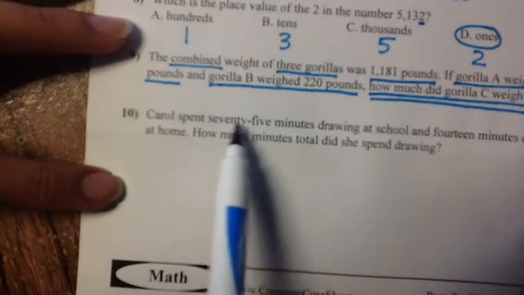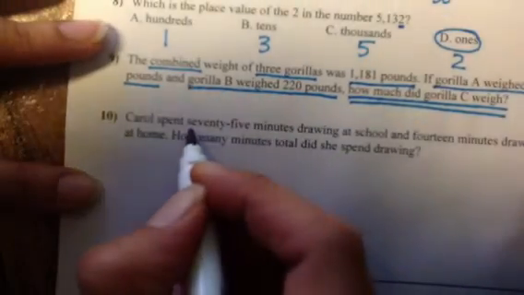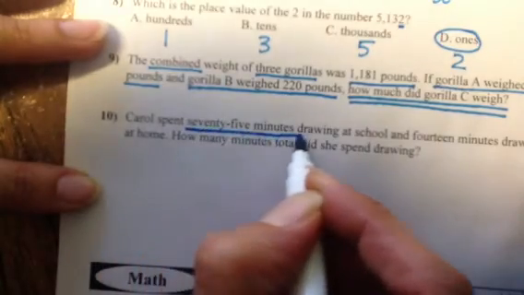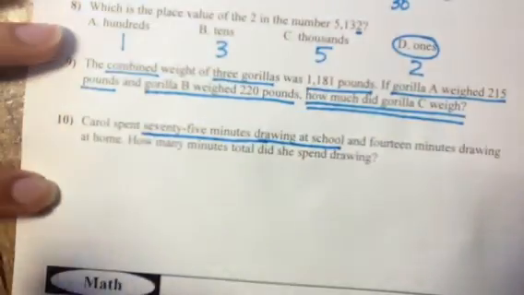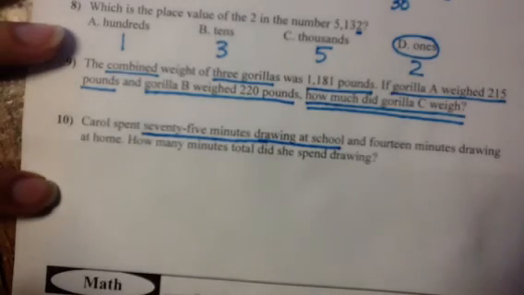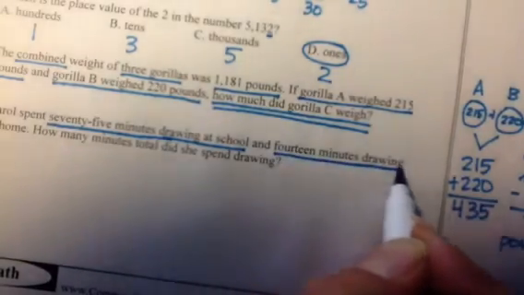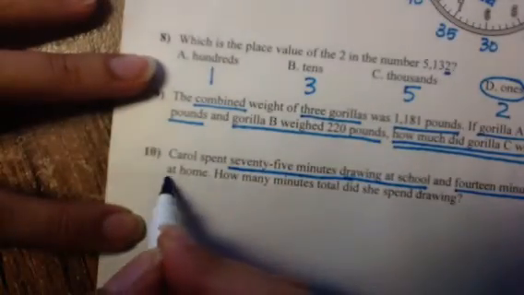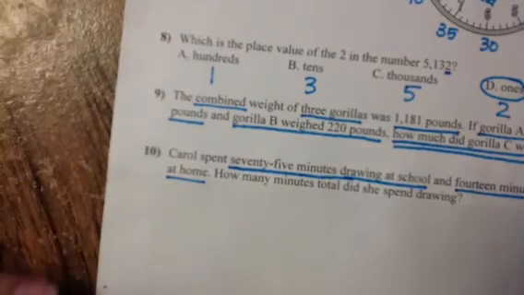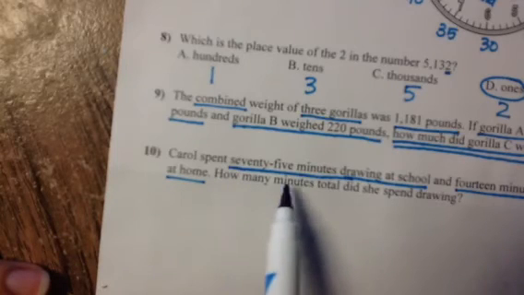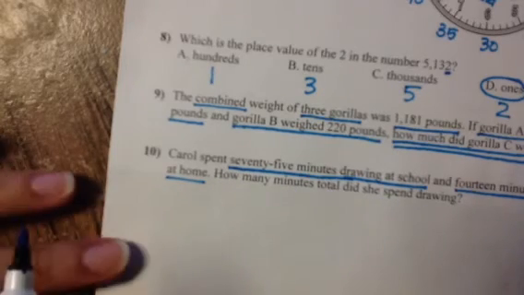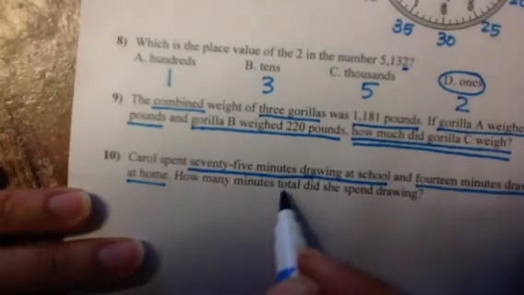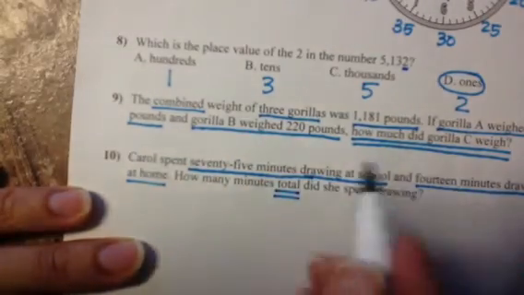So Carol spent 75 minutes drawing where? At school. I am going to underline that. 75 minutes drawing at school. That is an important fact and information we need. And what else do we need to underline? 14 minutes drawing where? At home. Now we have a key word. What's our key word? Let's look at the question. It says, how many minutes total did she spend drawing? What is our key word? Total. And total means we have to do what? Add.